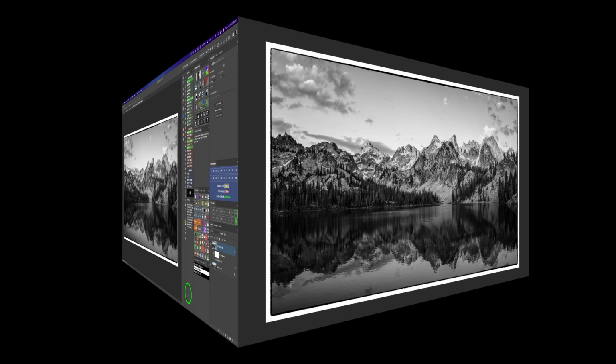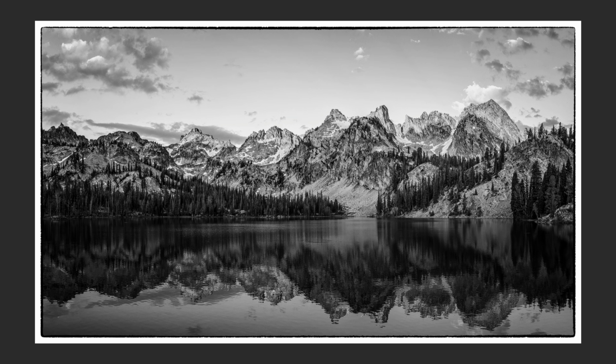Well, there it is, everyone. I hope you enjoyed the black and white edit of this mountain image today using Nik Silver Efex.